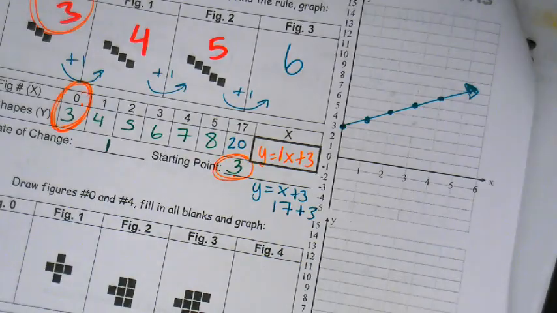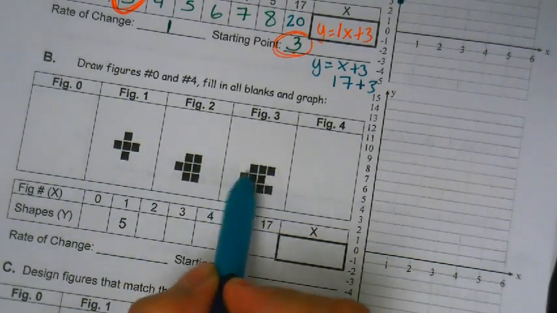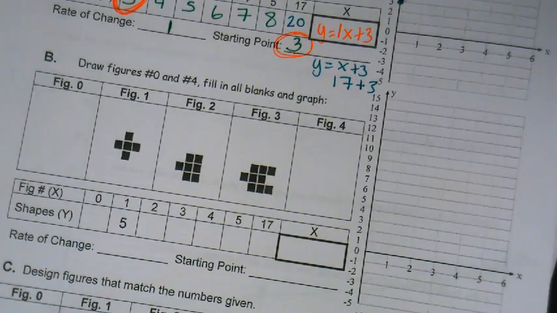All right. B. Okay, everybody count the little squares. Count figure 2. Count figure 3. Count them up. You don't need my help for that.